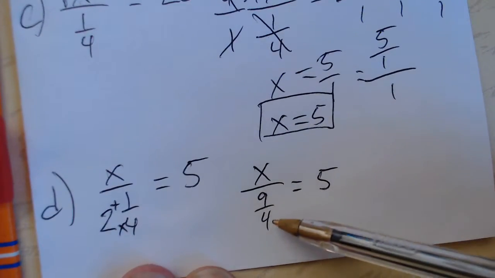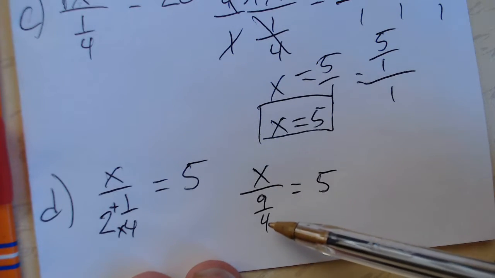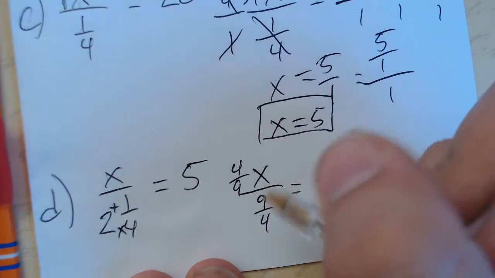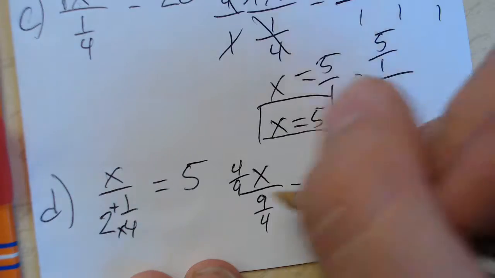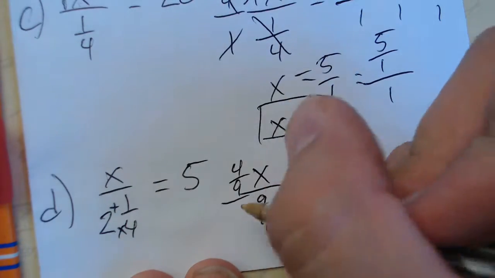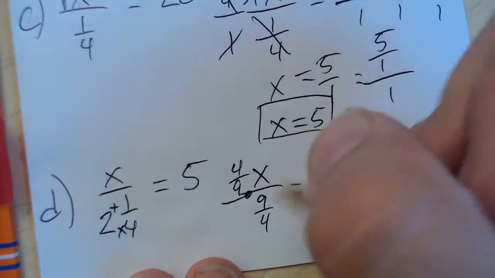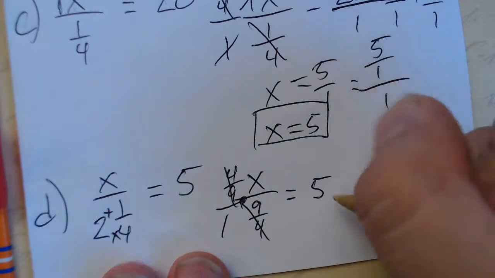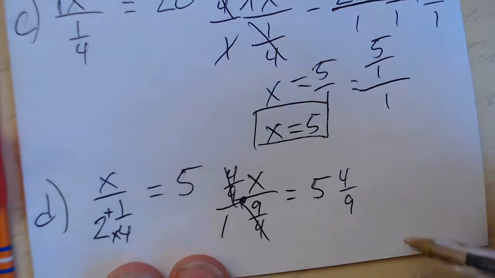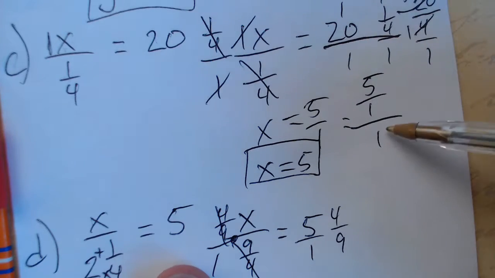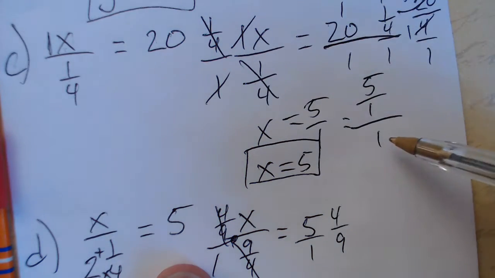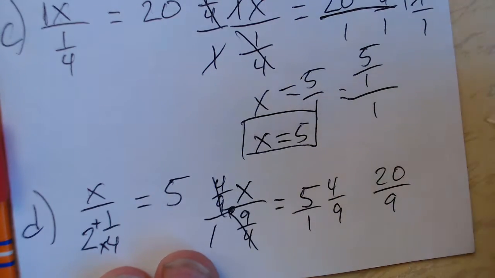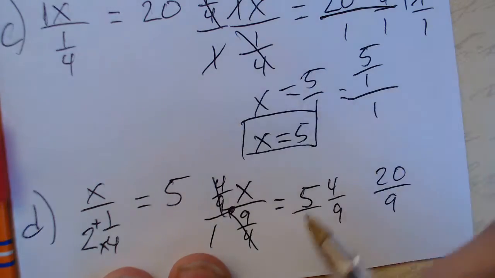Once we have x over 9 over 4, it's like saying x divided by 9 over 4. So we could rewrite this as a coefficient of 4 over 9x. If we multiply each side by 4 over 9, that would cancel that, right? So we can just multiply this side by 4 over 9 instead of doing it over 1. Because in the end you saw that that 1 in the bottom really didn't change the answer. So you can skip that 1 on the bottom and just multiply it by 4 over 9. So 5 times 4 gives us 20. 20 over 9 is what our answer is. So x is going to equal 20 over 9.